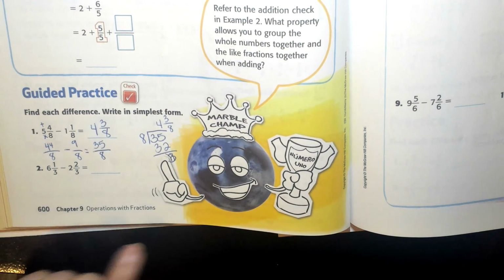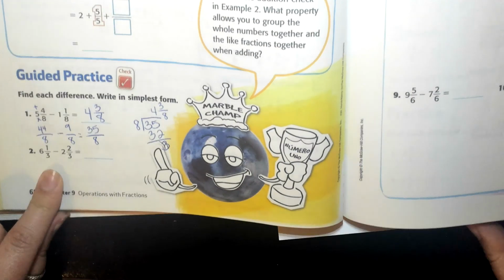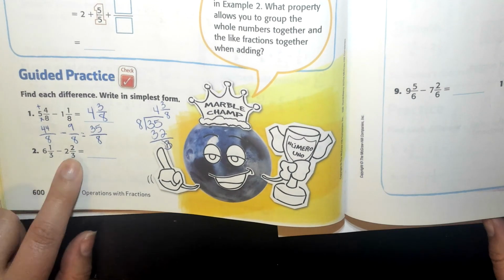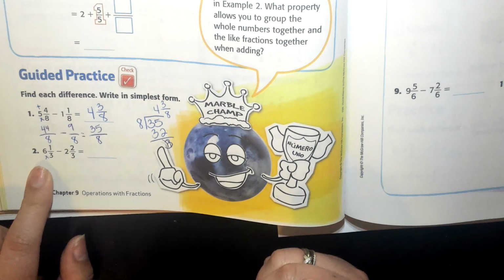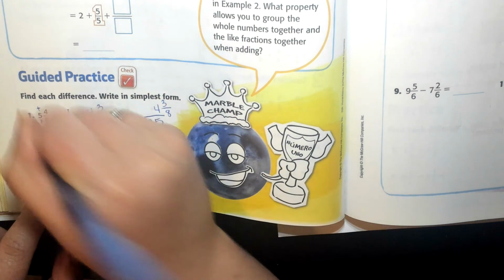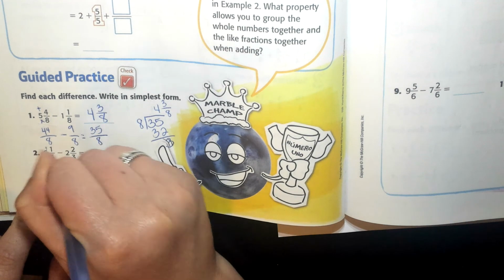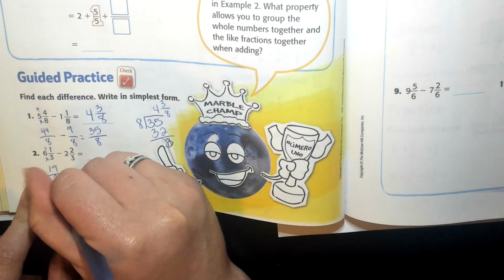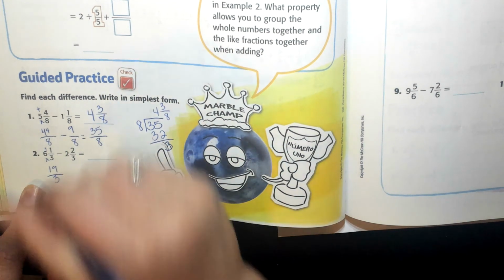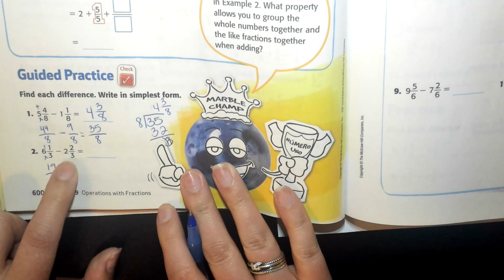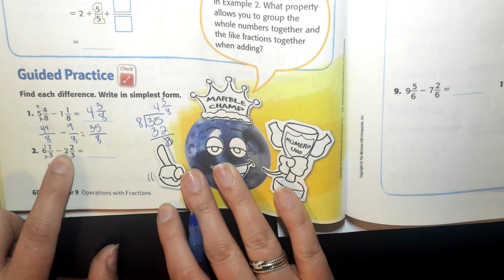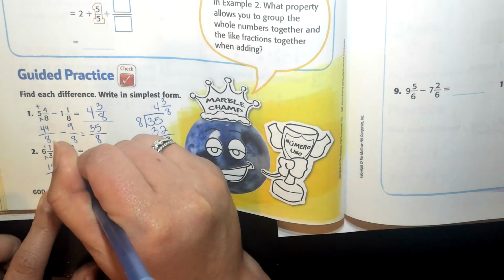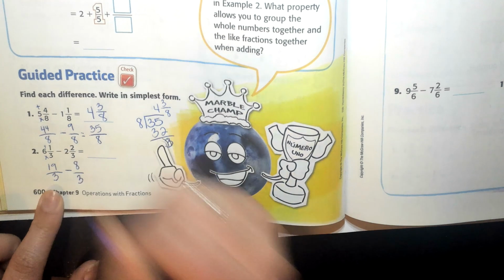Okay, one more. Let's go ahead and do this one. Turning these numbers here, the mixed numbers, into improper fractions. 6 times 3 is 18, plus 1 is 19. Keep the denominator the same, 19 thirds. With this one, same steps. Your denominator times your whole number. 3 times 2 is 6. 6 plus 2 is 8. Denominator the same, 8 thirds.